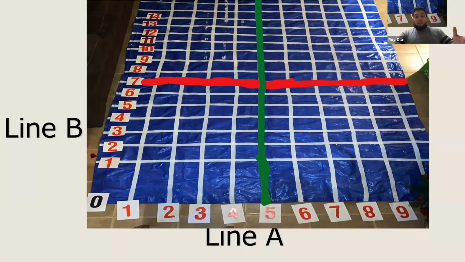Some things that I want to point out is, let's say this red line that we see is line A, and this green line that we see is line B. During the time that I will be showing you how to figure out and how to use reflection transformations, I'm going to reference line B as the y-axis line and line A as the x-axis line. Okay, guys?